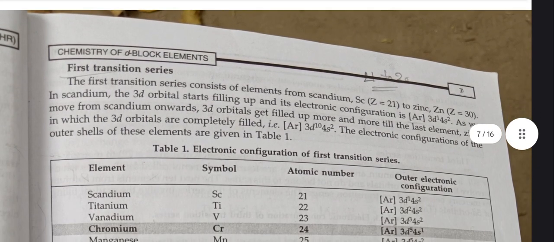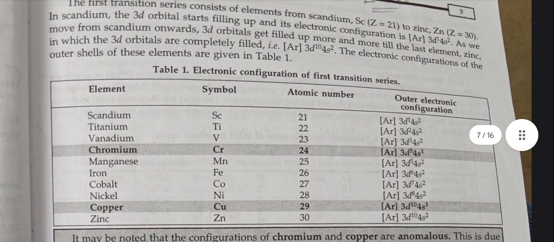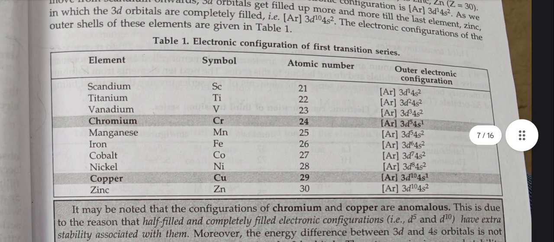First transition series. The first transition series consists of elements from scandium, atomic number 21, to zinc, atomic number 30. In scandium, the 3d orbitals start filling up and its electronic configuration is argon 3d1 4s2. As we move from scandium onwards, 3d orbitals get filled up more and more till the last element, zinc, in which the 3d orbitals are completely filled, that is argon 3d10 4s2. The electronic configurations of the outer shells of these elements are given in the table below. The elements of first transition series are scandium, titanium, vanadium, chromium, manganese, iron, cobalt, nickel, copper, and zinc.